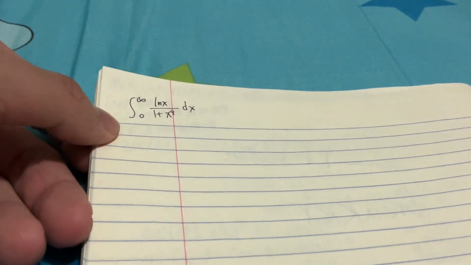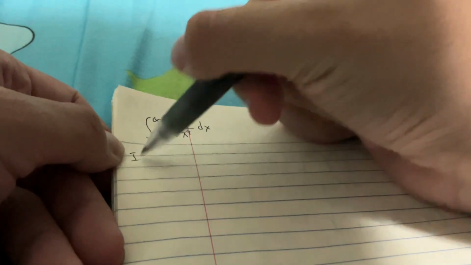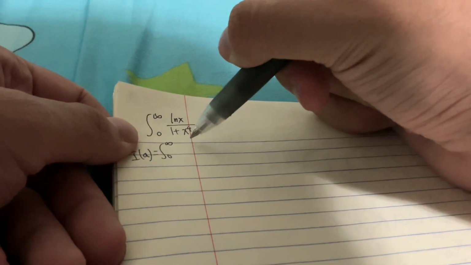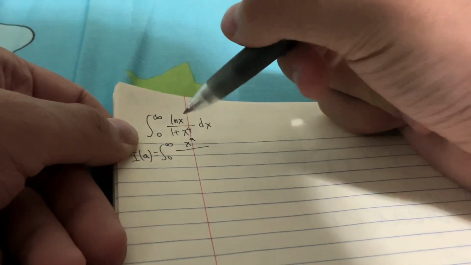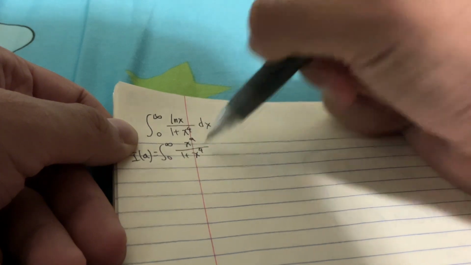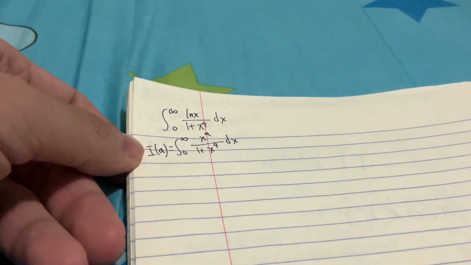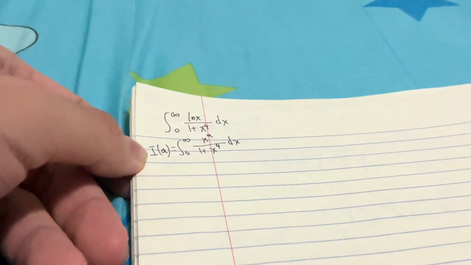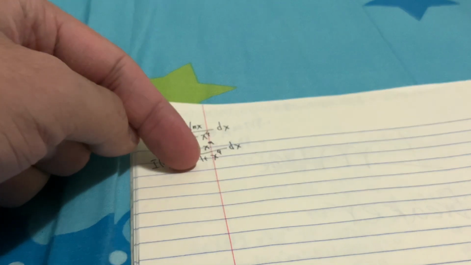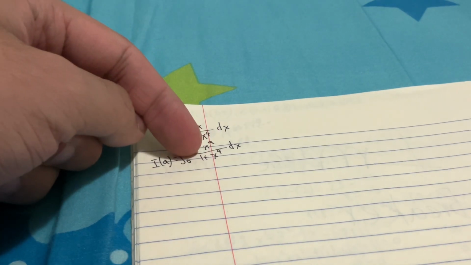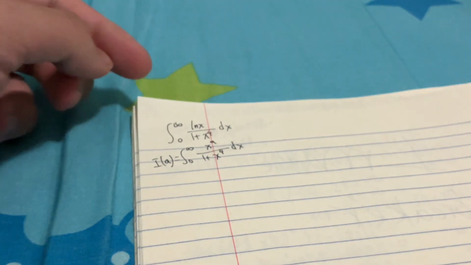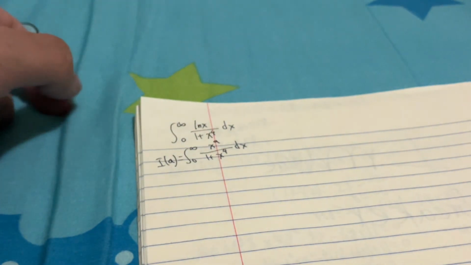First, we are going to let I(a) equal the integral from 0 to infinity of x to the power of a divided by 1 plus x to the power of 4 dx. When we differentiate both sides, you get I prime of a here, and the derivative of x to the power of a is x to the power of a times ln x, since x is a constant in the a world.